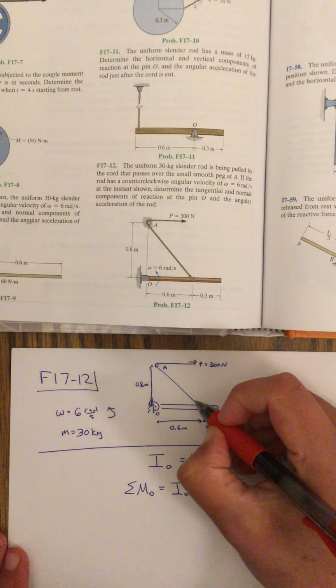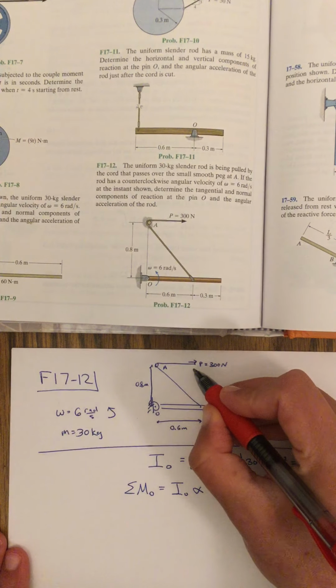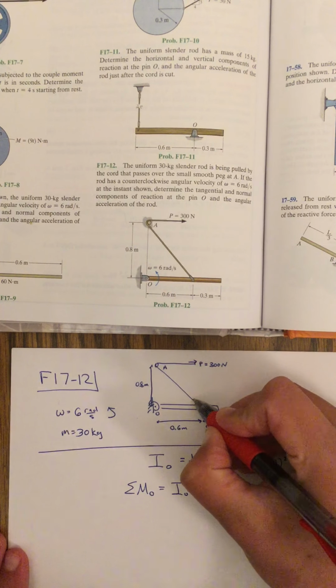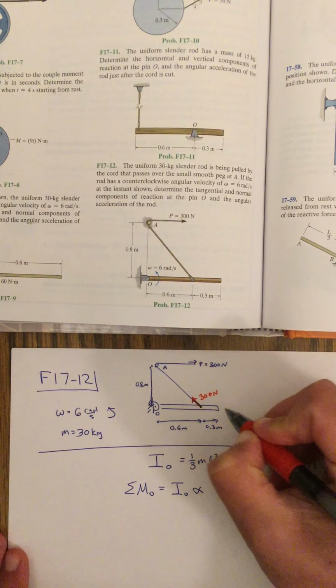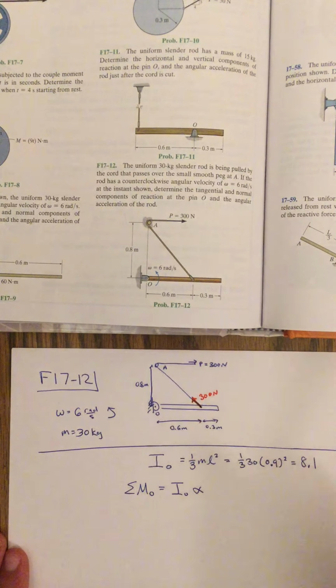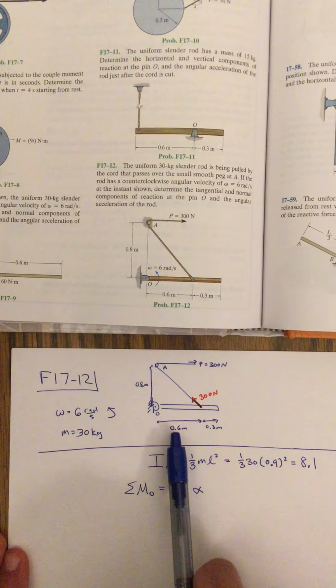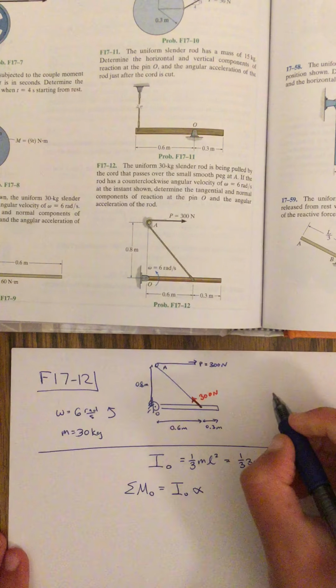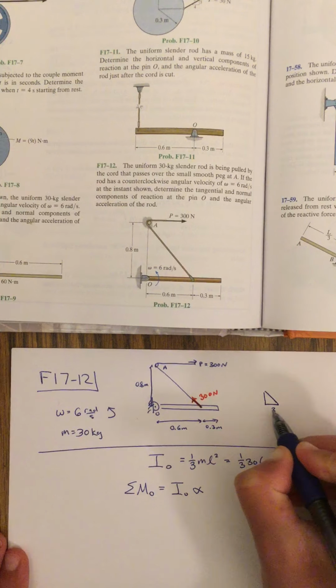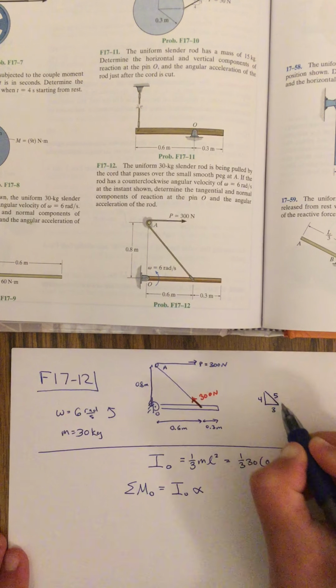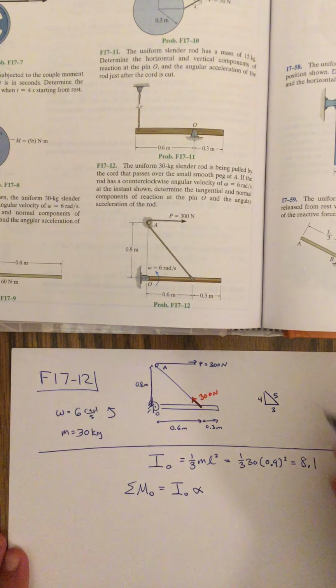And I have a force P acting on the rope here. So the magnitude of the force here is 300 newtons. That is at some angle to the rod. And because this is 0.6 and this is 0.8, that is a 3, 4, 5 triangle. Let's do this then.